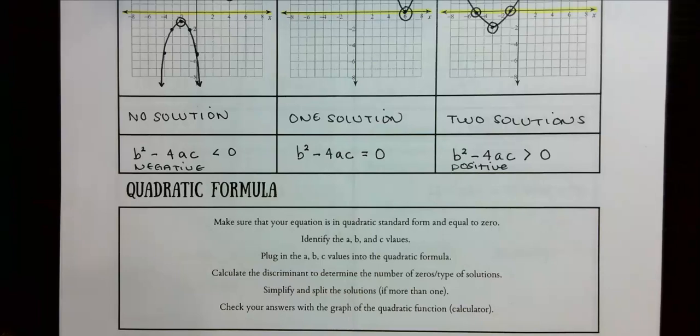Hello everybody, in this video we are going to continue our conversation about how to use the quadratic formula to do two things. Number one, identify how many zeros or x-intercepts our quadratic function has. And then our quadratic formula will help us identify those very specific x-intercepts or zeros of the quadratic function.